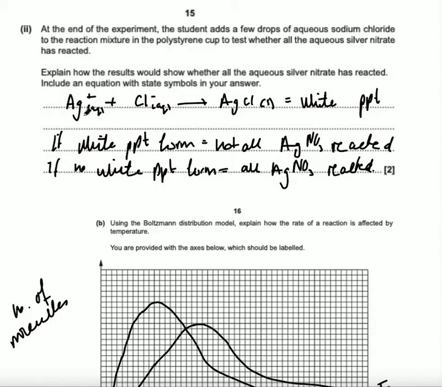have silver nitrate remaining, if we add, like they've said, sodium chloride, because the chloride ions will combine with the silver ions, we get a white precipitate forming, which is AgCl. So this tells us that if a white precipitate forms, then we know that not all the silver nitrate has reacted, because there was still some silver nitrate left over that reacted with the chloride ions to form the white precipitate. However, if we put sodium chloride and we have no white precipitate forming, that means all the silver nitrate did react, and therefore we can't have this reaction.